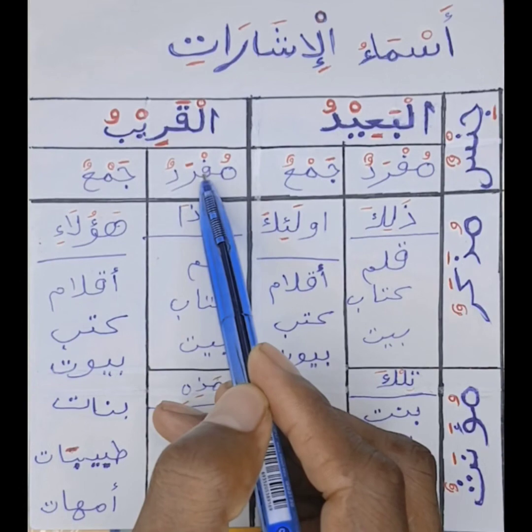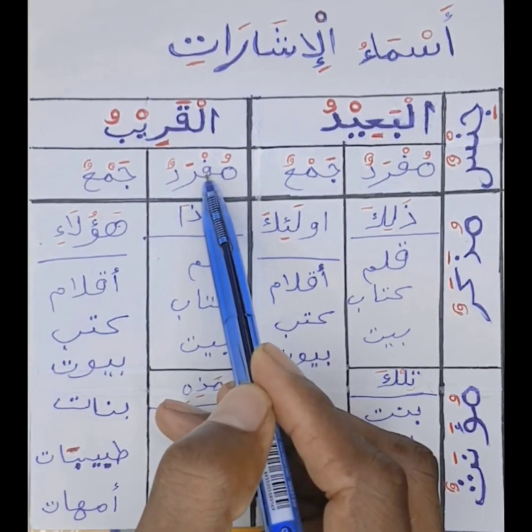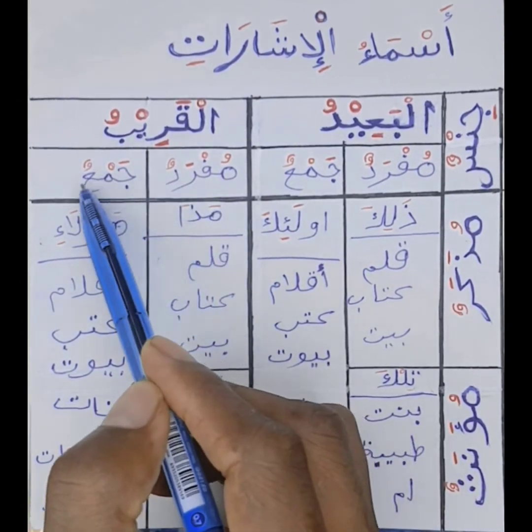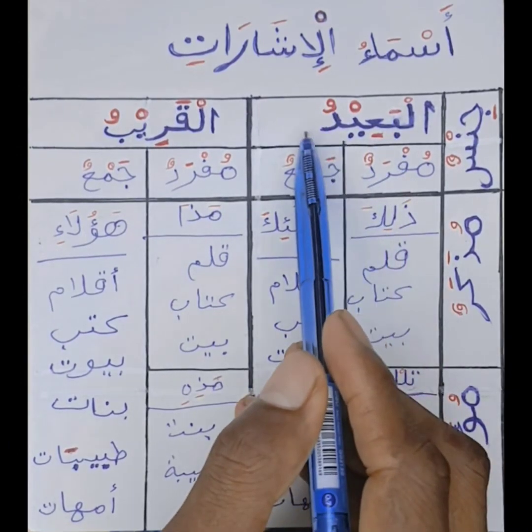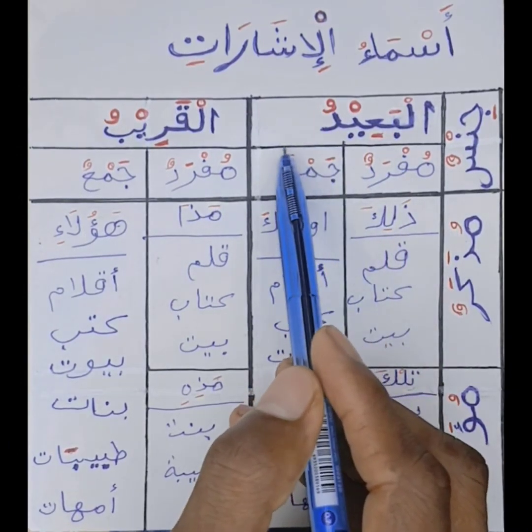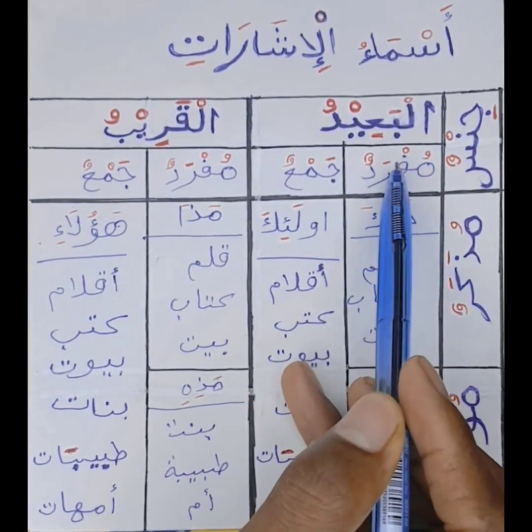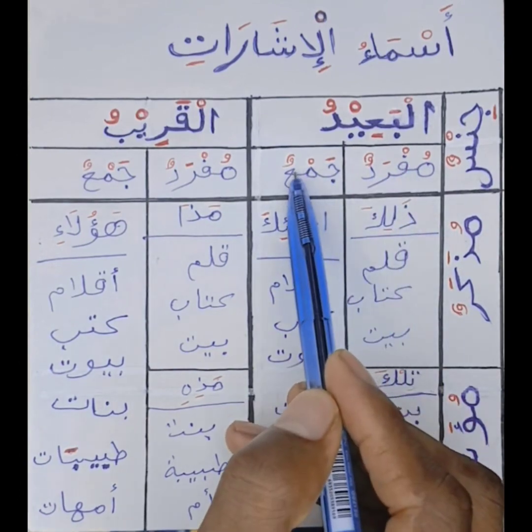Al-Mufrad, when the noun we are pointing at is singular. Mufrad means singular, Jam'u plural. Same for Al-Ba'id, far, objects that are far away from the speaker. The object might be Mufrad, which is singular, or Jam'u, which is plural.